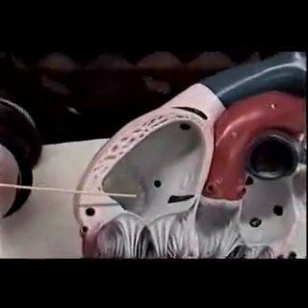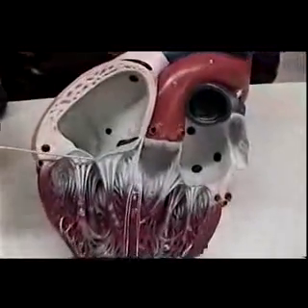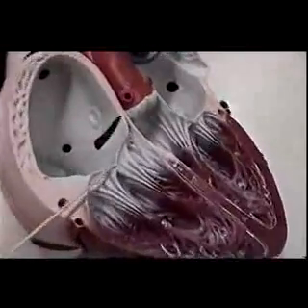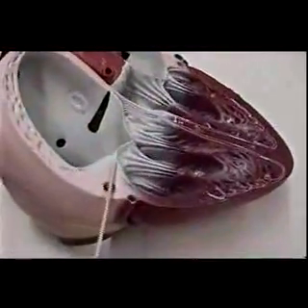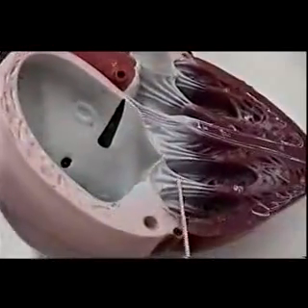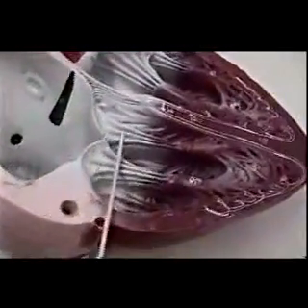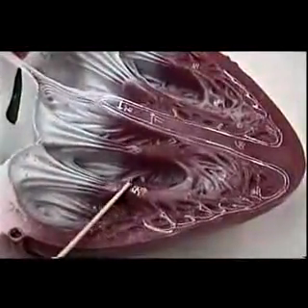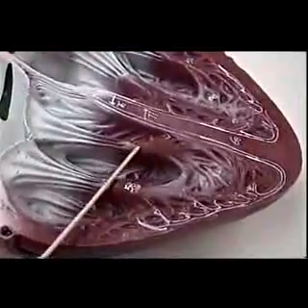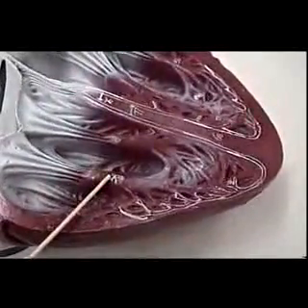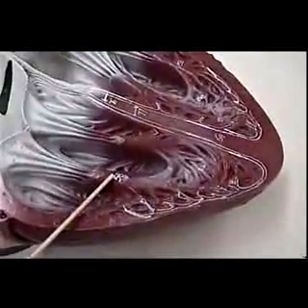Blood leaves the right atrium through the tricuspid valve, or the right atrioventricular or right AV valve. It's called tricuspid because it has 3 leaflets, or cusps. They're attached via chorda tendineae to specialized muscles known as papillary muscles. These papillary muscles are then anchored into the myocardium, or the cardiac muscle of the middle layer of the heart.